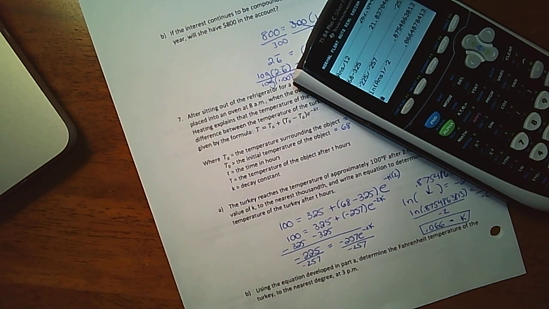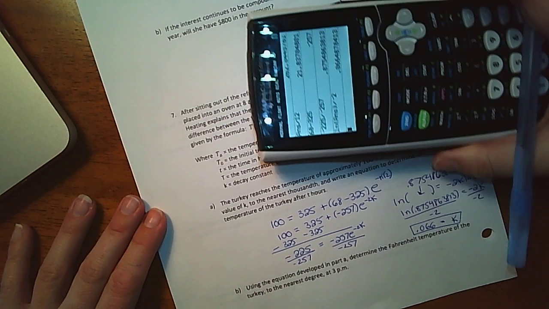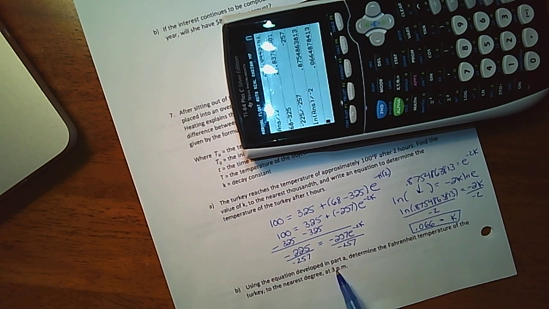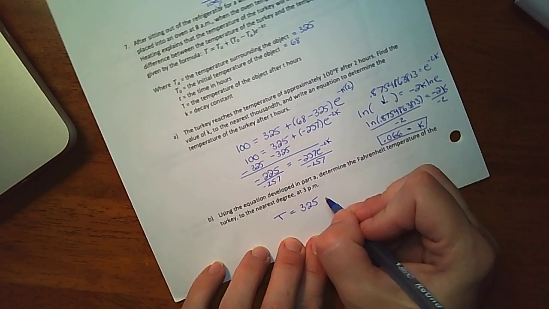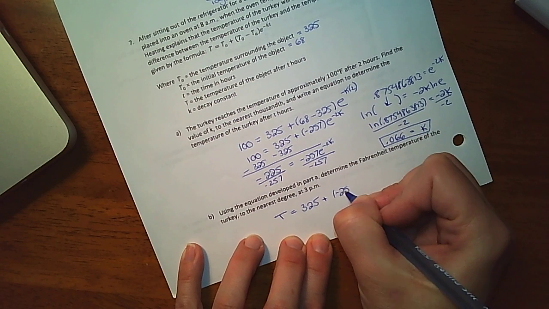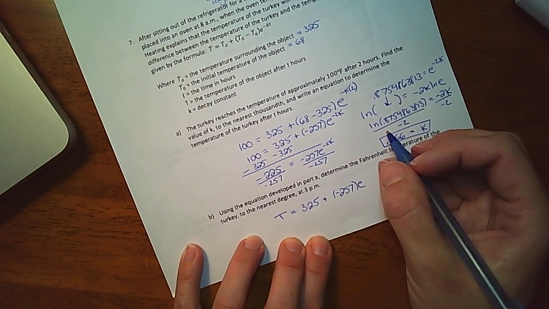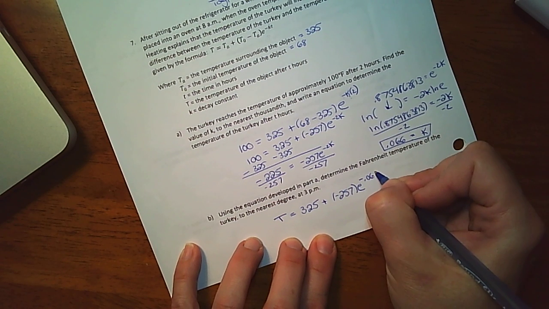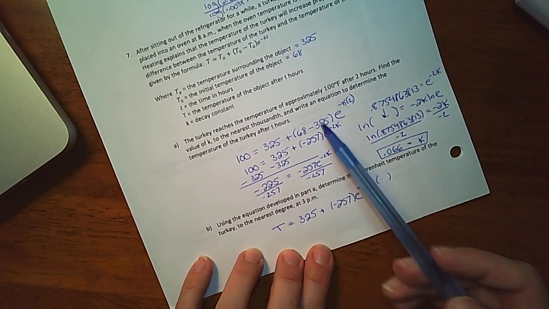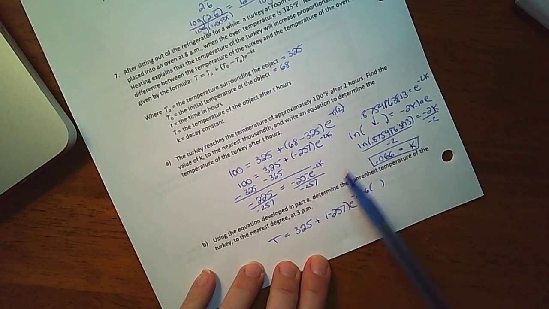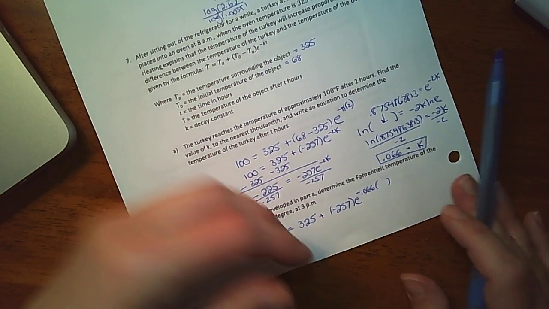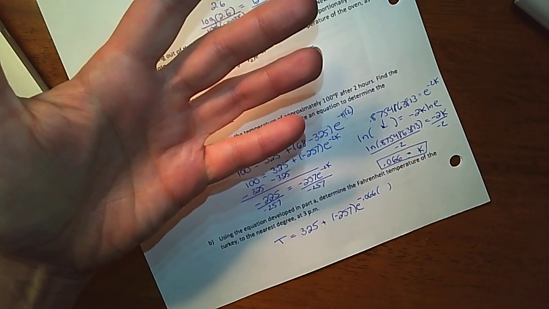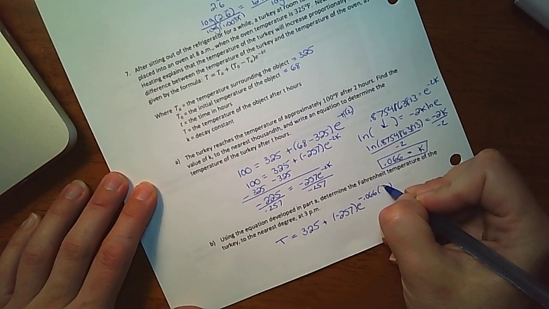All right, last question. Using that equation from part A, determine the Fahrenheit of the turkey at 3 p.m. All right, well, we want to find the temperature. So we know we have 325 plus negative 257 e. Now we know we have k, keep the negative. k is 0.066. Now we need to know what time it is. We put it in the oven at 8 a.m. It's now 3 p.m. Well, how many hours is that? 9, 10, 11, 12, 1, 2, 3. It's 7 hours later. So you put a 7 in there.